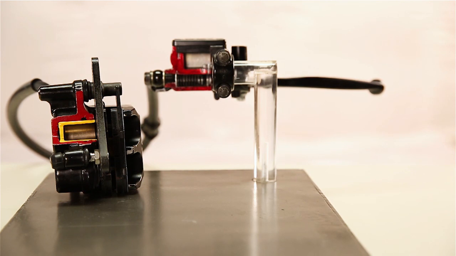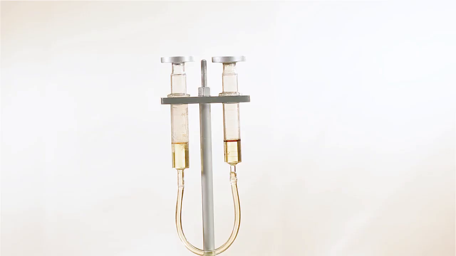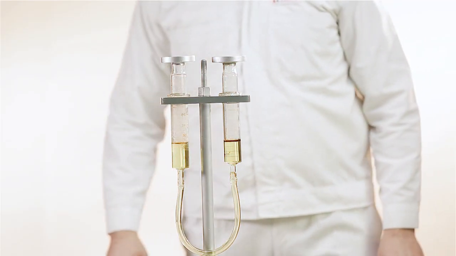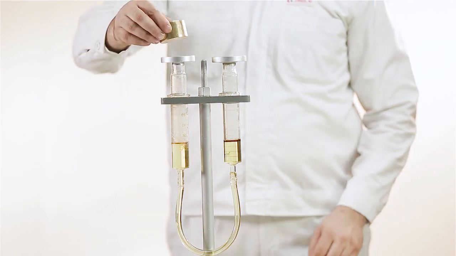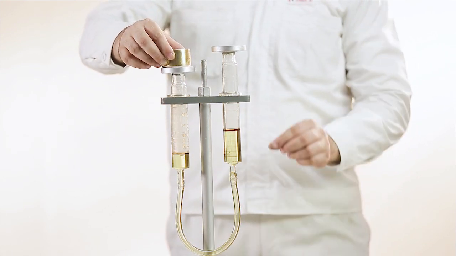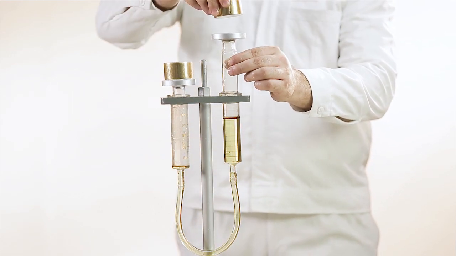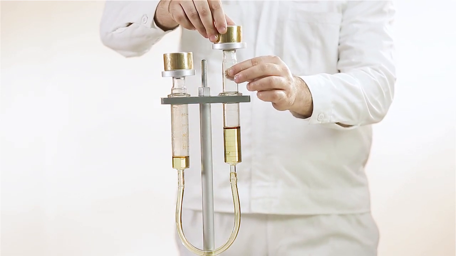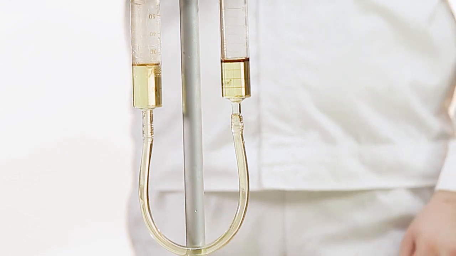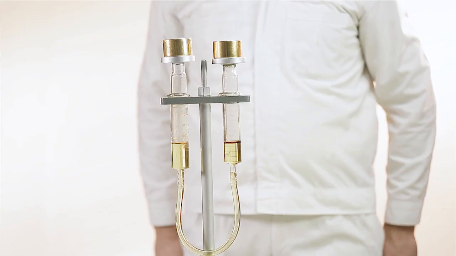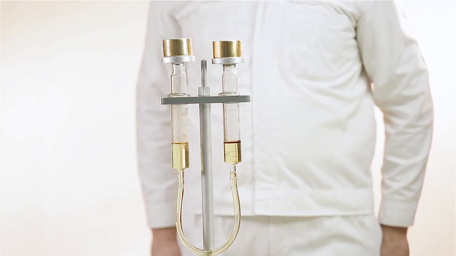Most disc brakes use a hydraulic operating system. Hydraulic pressure is transmitted from the master cylinder to the caliper in accordance with Pascal's law. Pascal's law states that when pressure is exerted on a confined liquid, it is transmitted undiminished. According to this law, two connected cylinders of the same size balance each other.